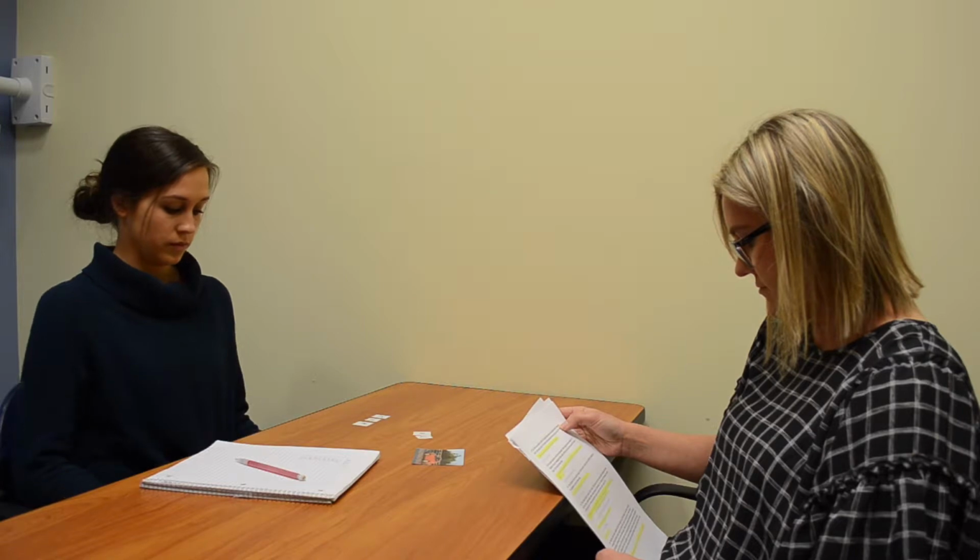Good job. Because the client was able to correctly arrange the letter cards and write the target word, the clinician will now remove the letter cards and written words and ask the client to write the word again. Can you write the word car?